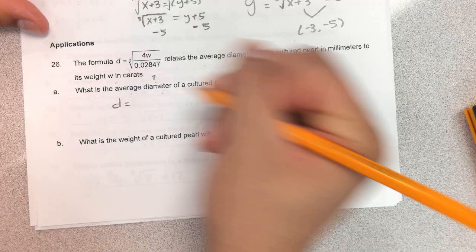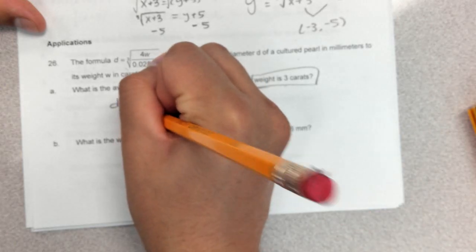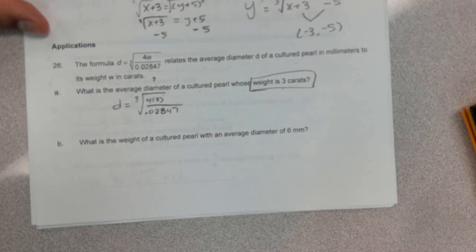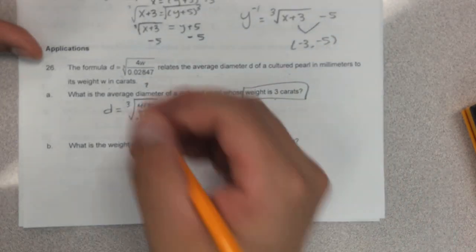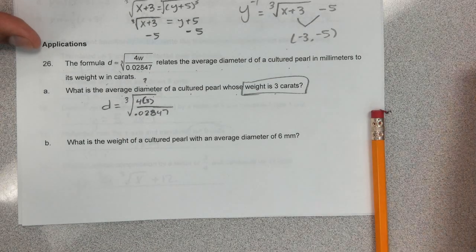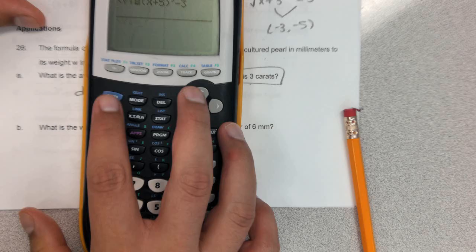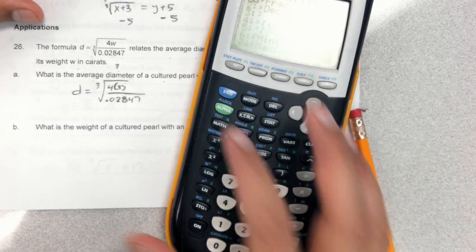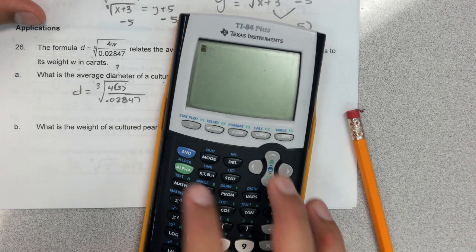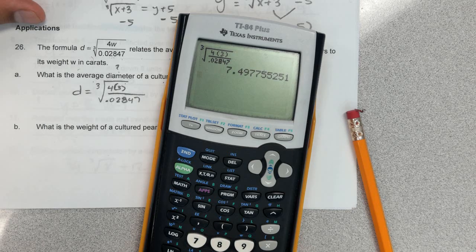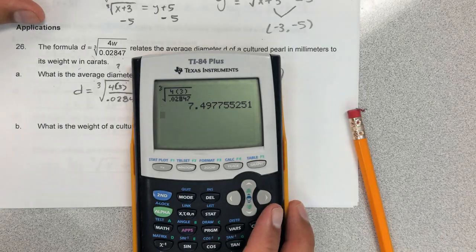Alright, so let's set up the equation with what we have. So we don't know the diameter, but we have the cube root of 4 times 3, which is the weight, divided by 0.02847. Alright, so let's just plug this right into the calculator. We're trying to find diameter, so we don't have to move anything. It's already set equal to D, so just plug this right into the calculator. Remember, math 4 to get the cube root. Do that again, math 4. Alright, so we got 4 times 3 for the numerator, and on the bottom, 0.02847. And we get 7.50.